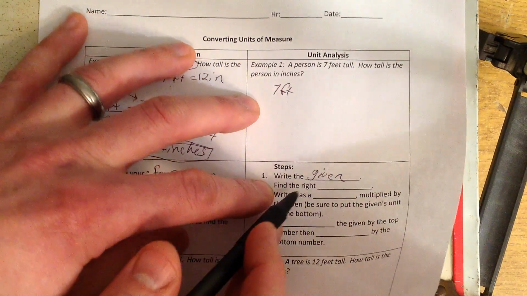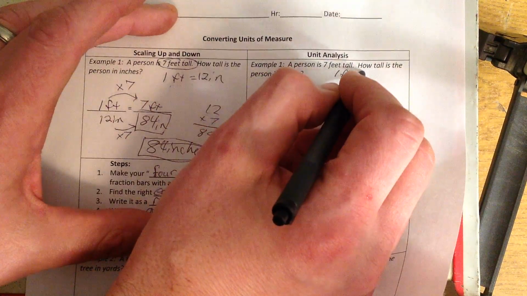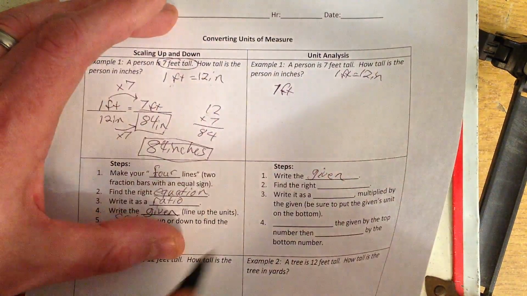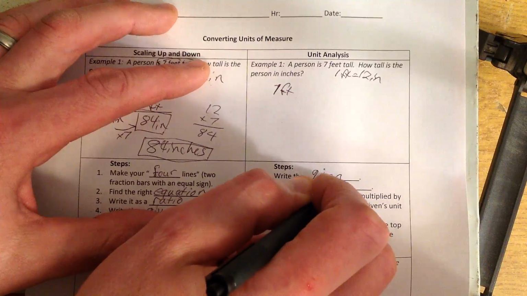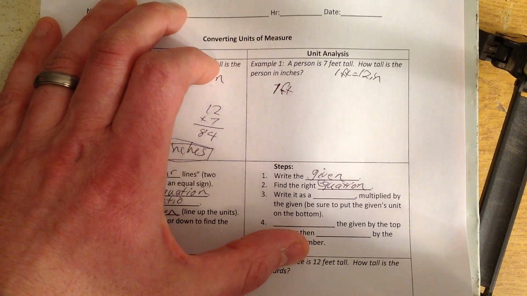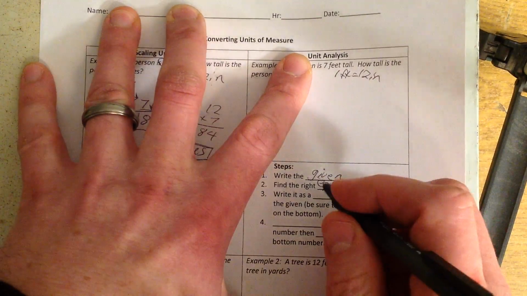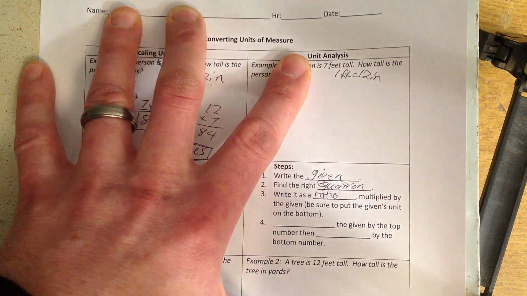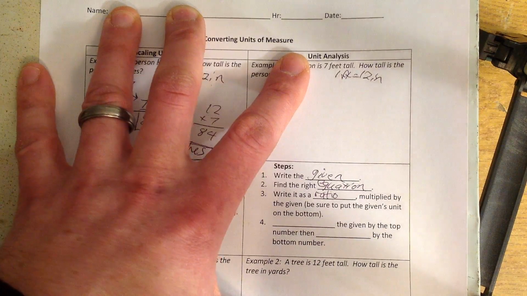And then we're going to find the right equation. Assuming we didn't already have it over here, we're going to write it here or find it in a table somewhere. Now, why is that equation important in unit analysis? Let me write that out here. Find the right equation. And then write it as a ratio multiplied by the given. Be sure to put the given unit on the bottom.